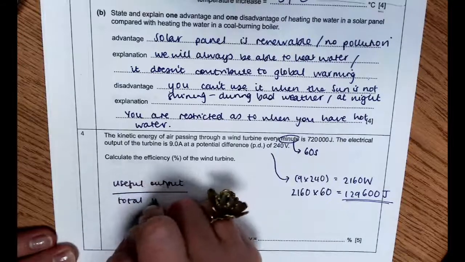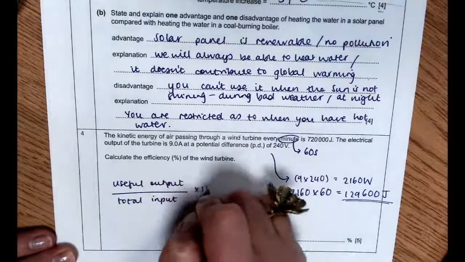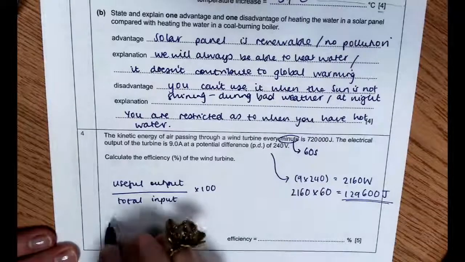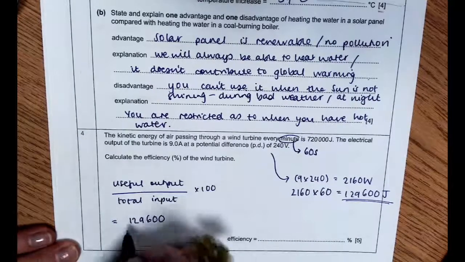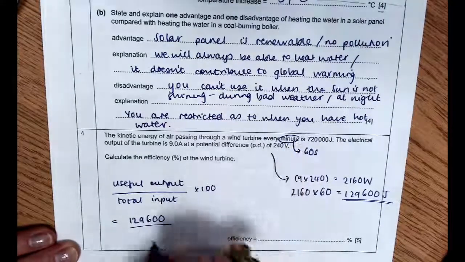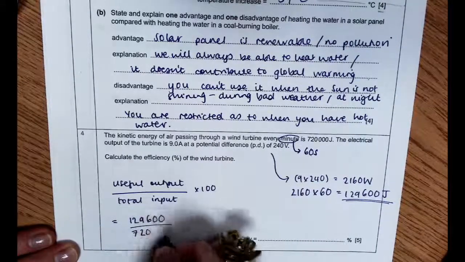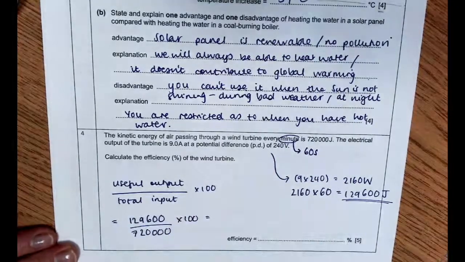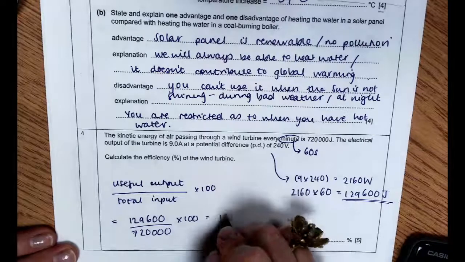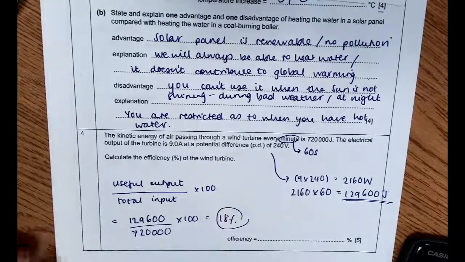So then from there, efficiency is the useful output over the total input multiplied by 100. Okay, so we're going to get 129,600 divided by the total going in. Multiply that by 100, and when I do that, I get 18% efficiency.